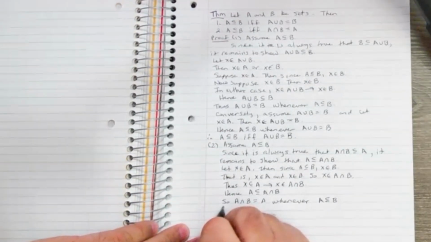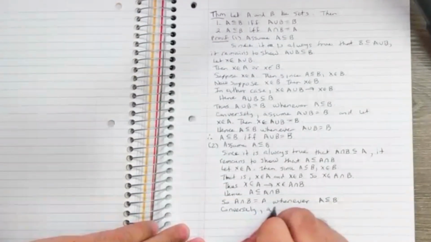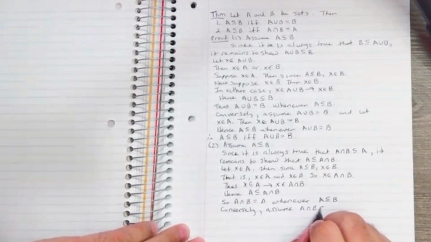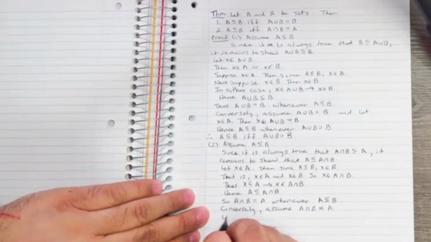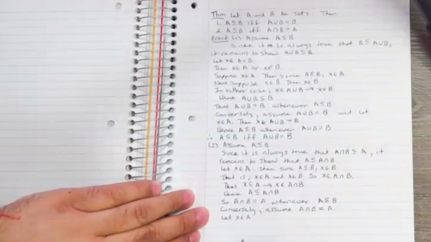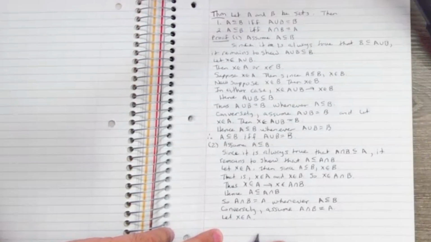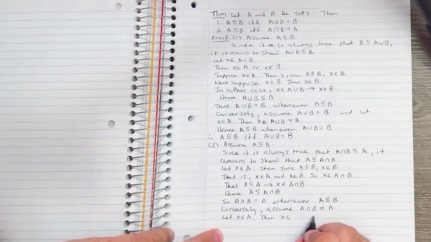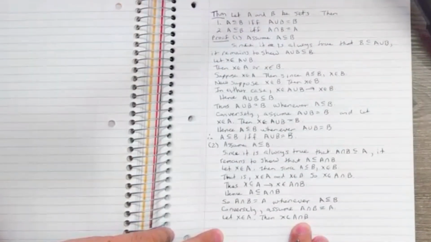So conversely, assume that the intersection of A and B is the set A. Let X be an element in the set A. Then X is in the intersection of A and B. And that intersection is always a subset of any of the individual sets in the intersection.